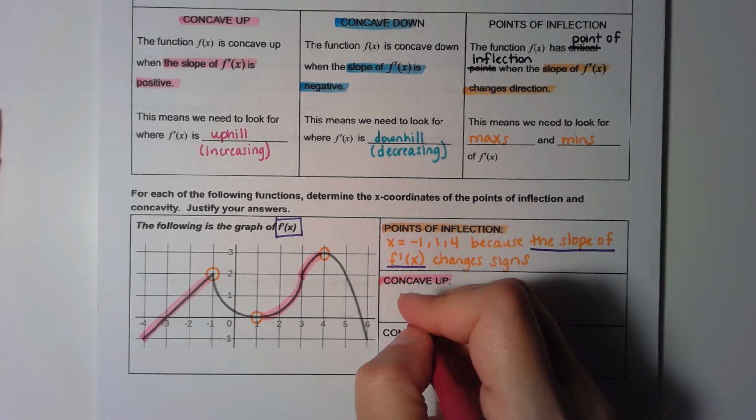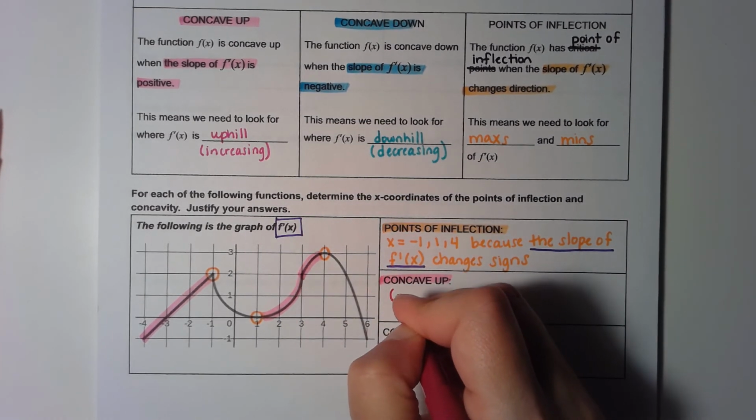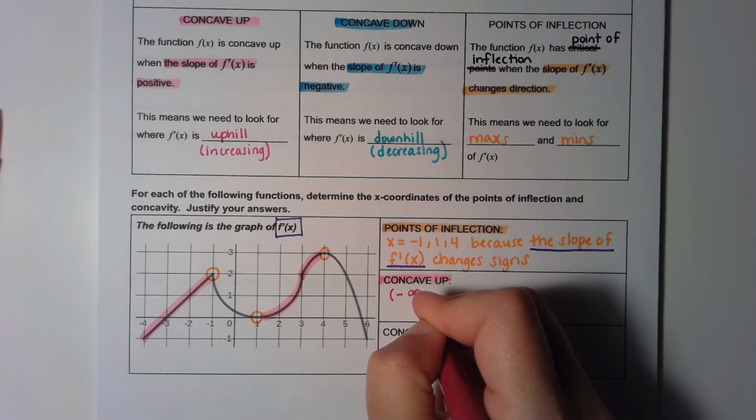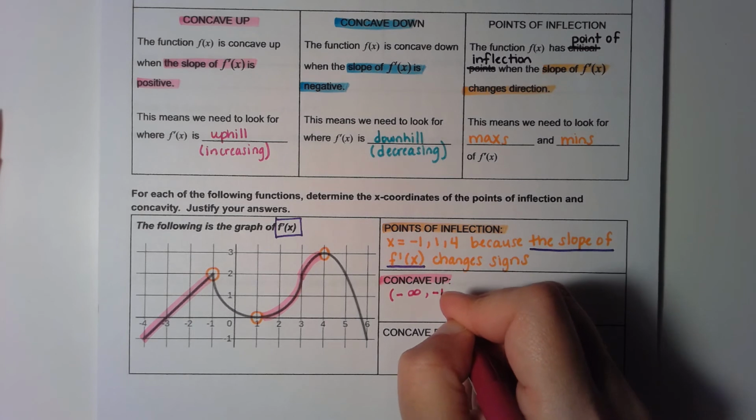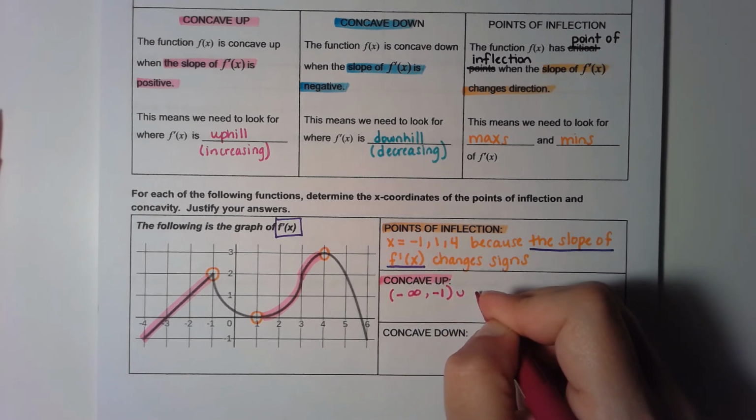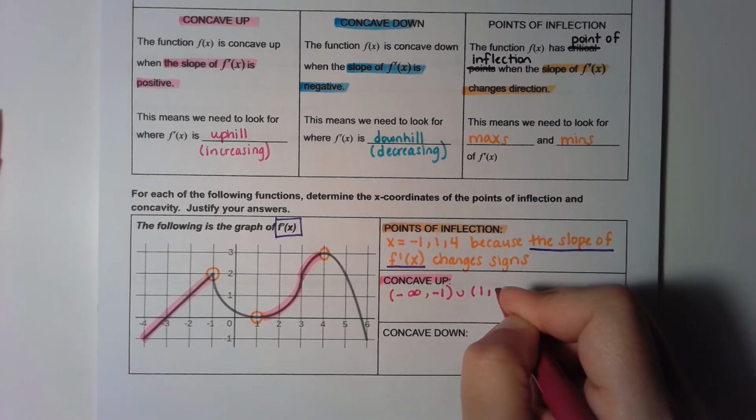So we would say that this graph is concave up from -infinity to -1, and also from 1 to 4.